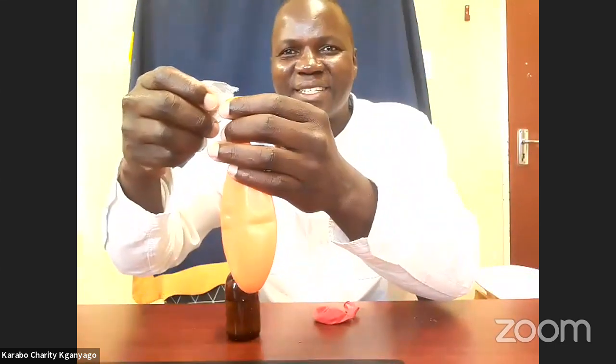Now I have poured the vinegar inside this bottle. Then I'm going to pour the baking soda in this balloon, bicarbonate of soda. Thank you, Carol, you are very clever. Then I'm going to pour this bicarbonate soda inside this. Then I'm going to put it on the lid of this bottle. Let's see what is going to happen. Let me try to put it quickly. Okay, yes, it is there. It is in.